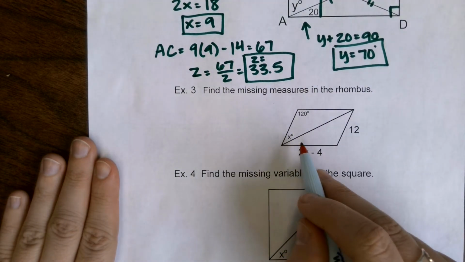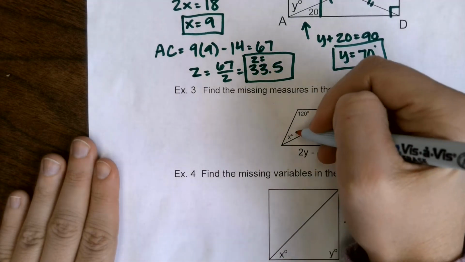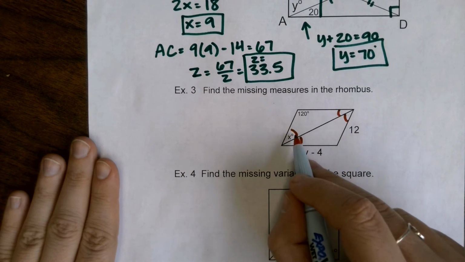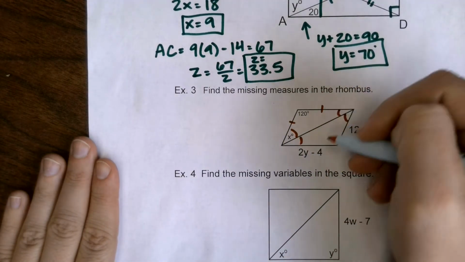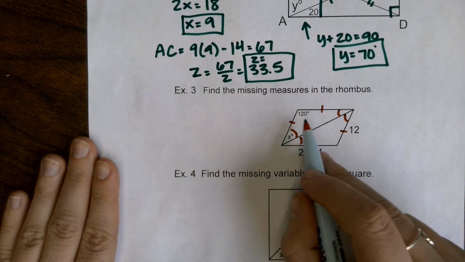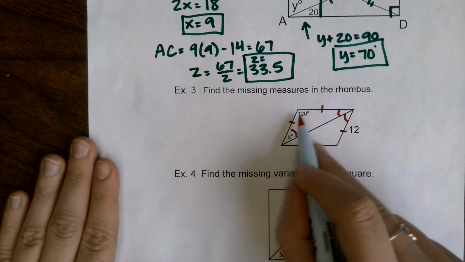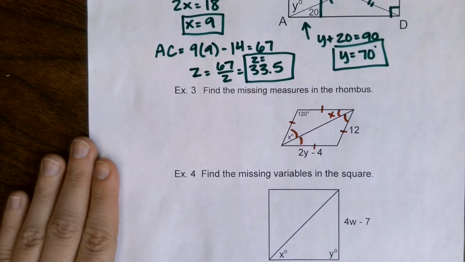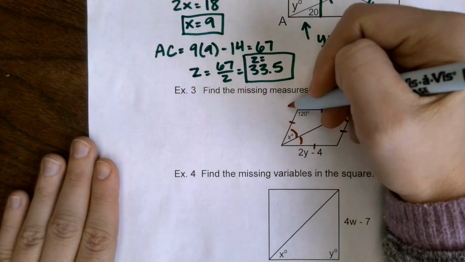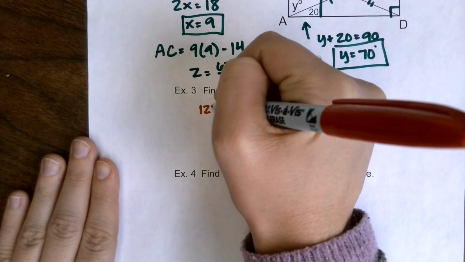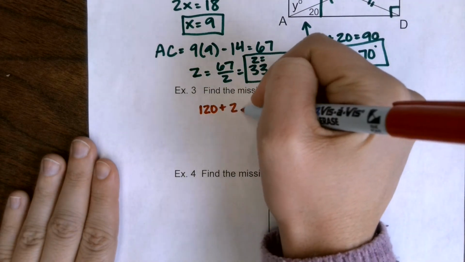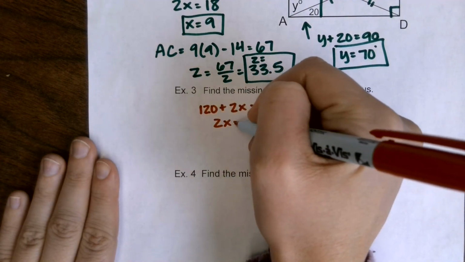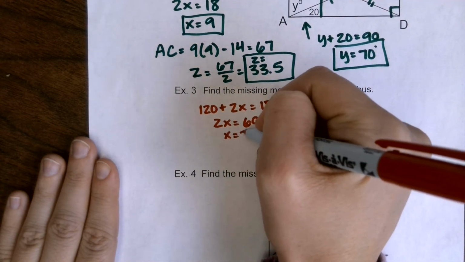So looking for my angle X, and it looks like I don't have a whole lot of information, but remember these are all the same. Which makes some sense, by the way, that these angles would be the same because a rhombus has 4 congruent sides. So that means that the base angles would be congruent in this triangle. It's an isosceles triangle. So I know my X is the same value over here. So in this triangle, 120 plus X equals 180. So we get that X is 30.